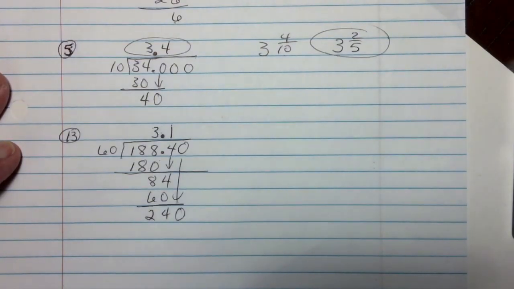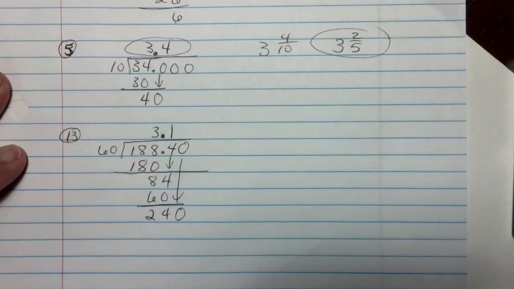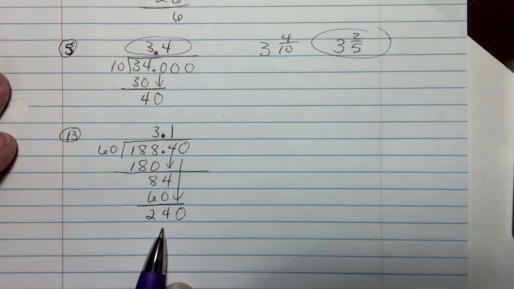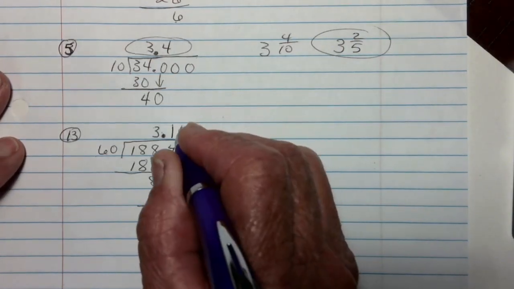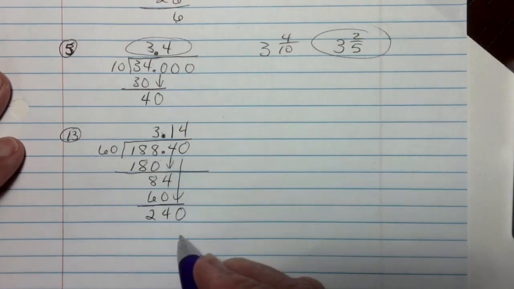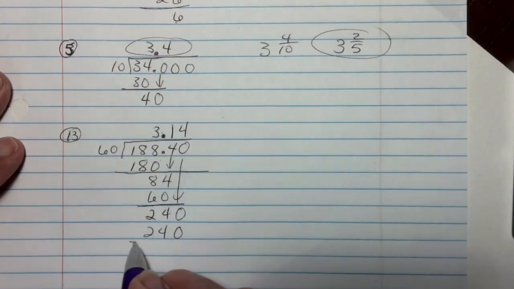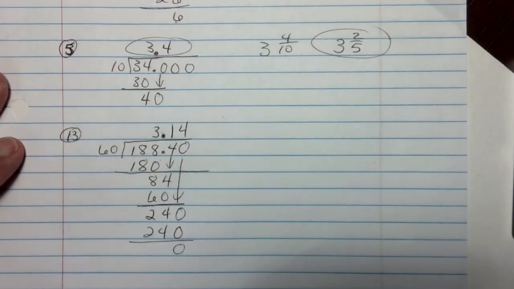What do you think we're going to do now? How many times do you think it will go? Well, if you think back to your multiplication tables, what times 6 gives you 24? And the answer is 4. So 4 times 0 is 0, and 4 times 6 is 24. Draw the line, you have 0 remainder, so here is your decimal answer.